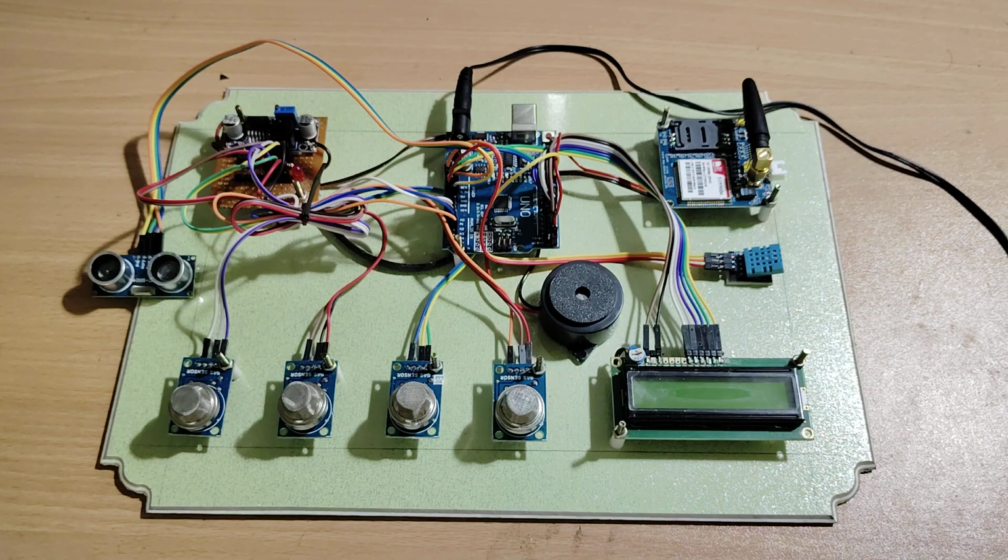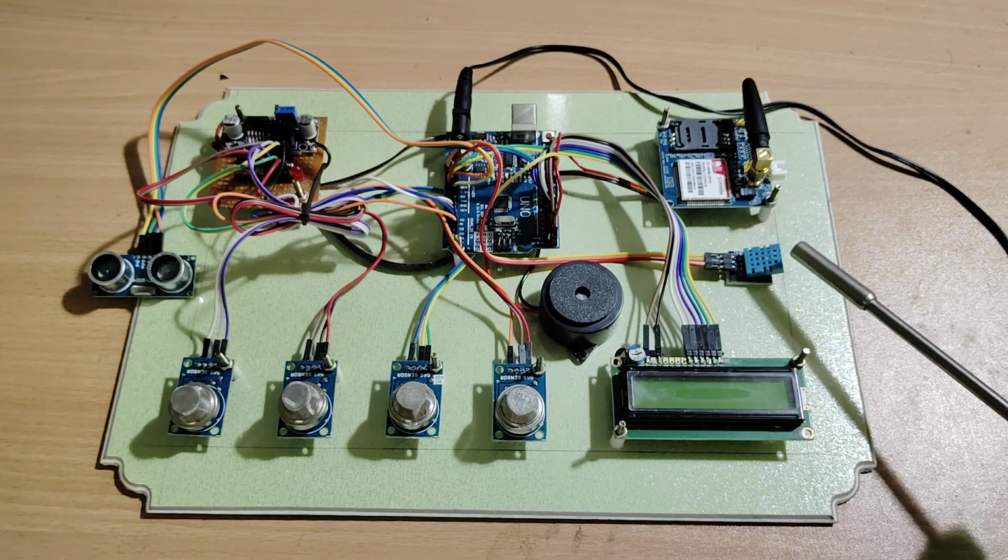One more thing I also added here is a DHT11 sensor, which is used to measure temperature as well as humidity. If any industry or any persons discharge hot water inside the drainage, that is also harmful for human beings. So in order to find the temperature, I added a humidity sensor, that is a DHT11 sensor, which measures temperature as well as humidity.